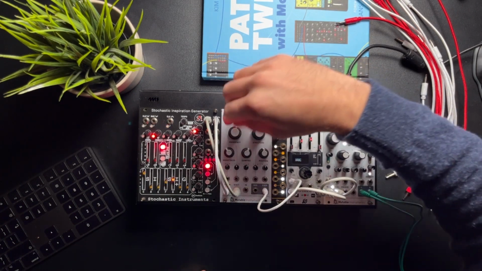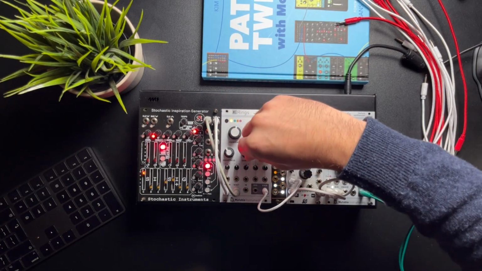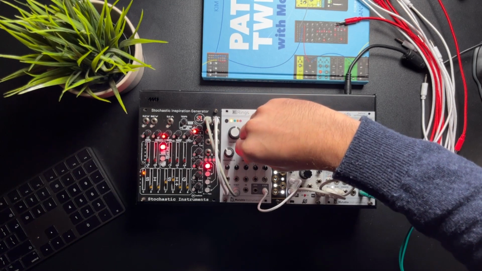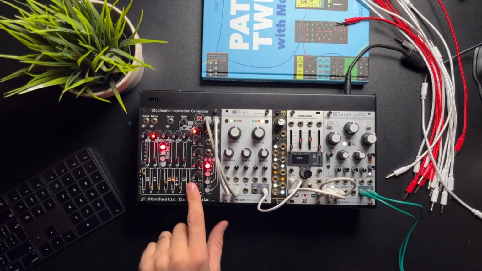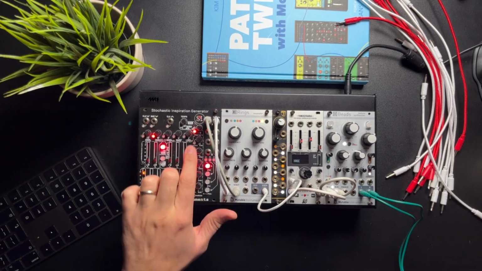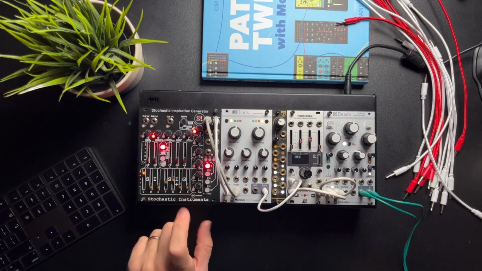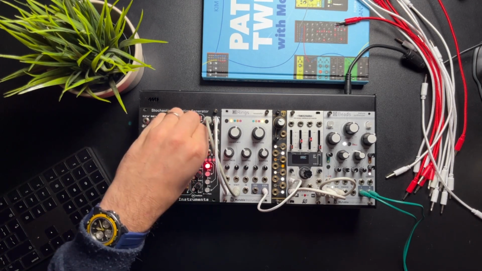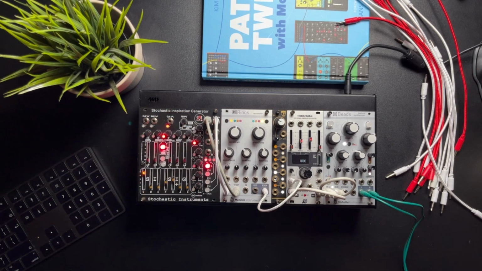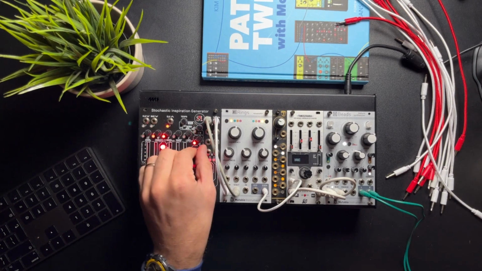Let's change this to this algorithm. The vertical row of knobs controls the probability of each gate to have a certain musical duration. So the default is 16, but I can bring in some 8s maybe. Maybe some quarter notes.